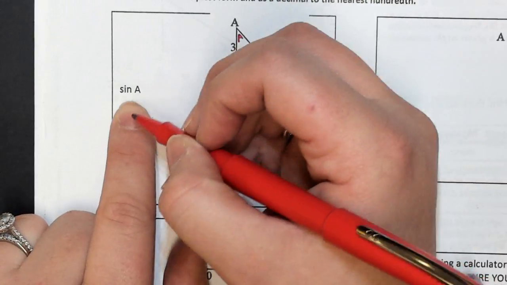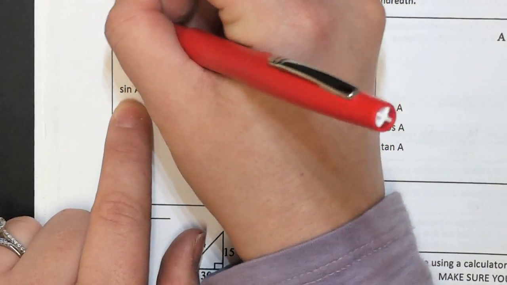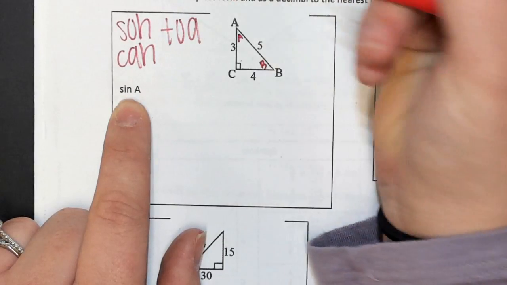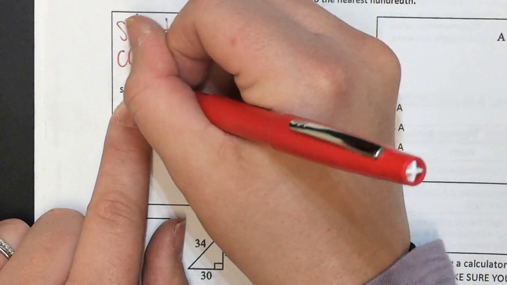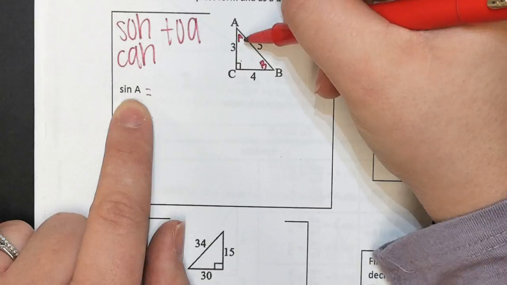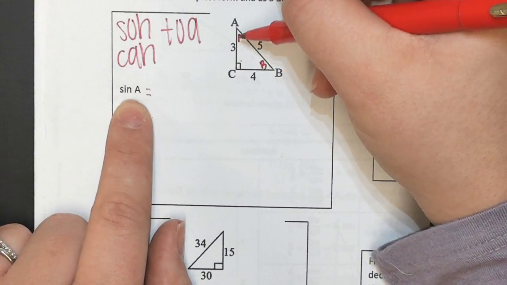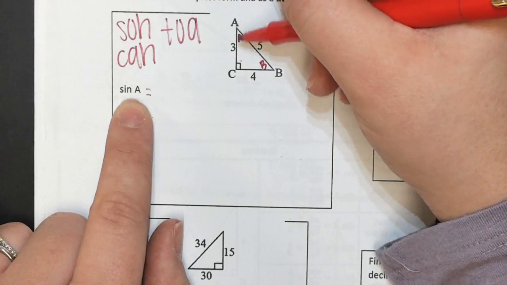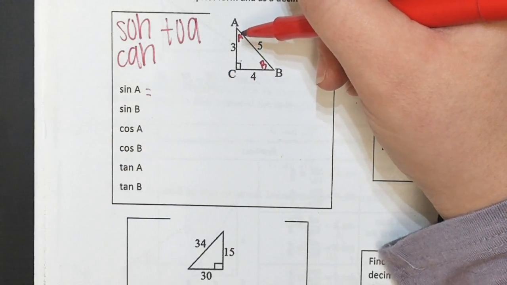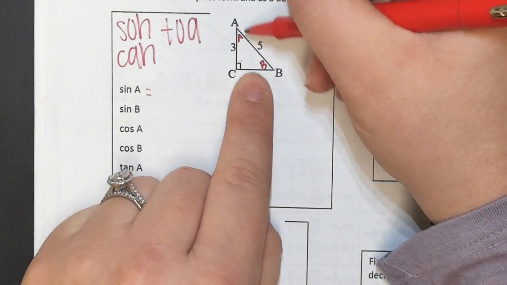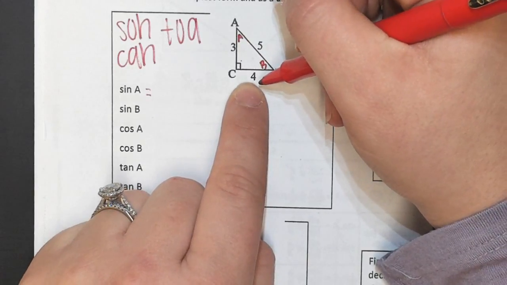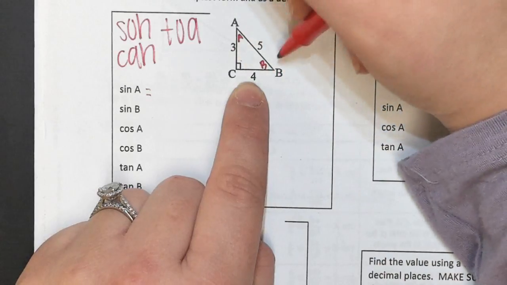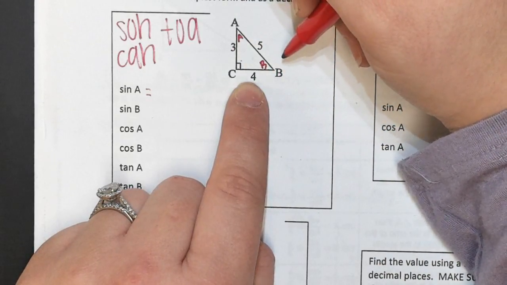So if I'm finding sine of A, you want to write it again so it's in the picture. So, SOH CAH TOA. So sine of A is going to be opposite. So what's opposite of this A? 4. 4, opposite leg. I'm talking about legs now. Okay? A, opposite is 4. This 3 would be considered what? Adjacent. And this 5 is hypotenuse.